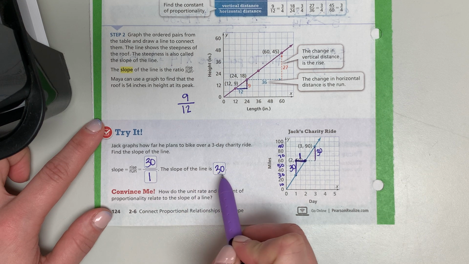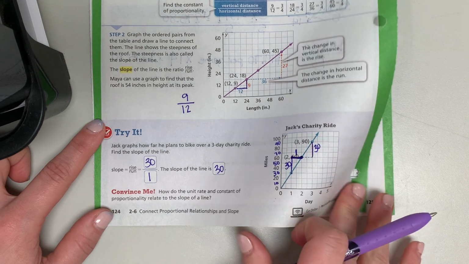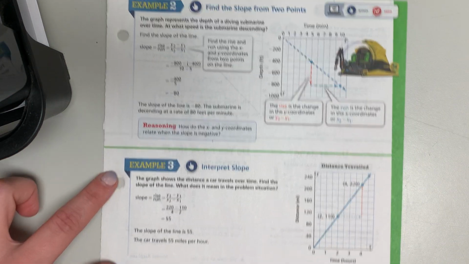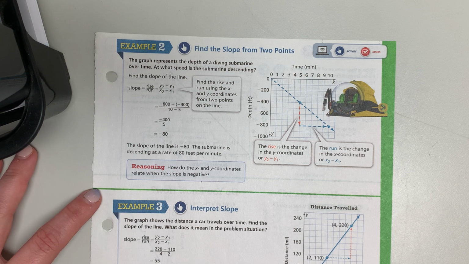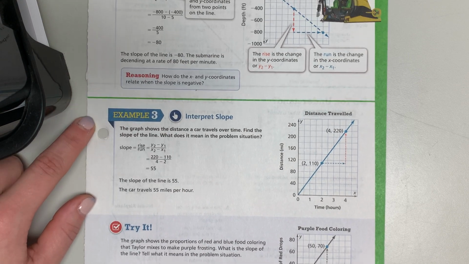The slope of this line is 30 because it's my rise divided by my run, rise over run. Go ahead and look at a few other problems in your book. I want to talk about one more thing before we get started with our actual lesson on our own.